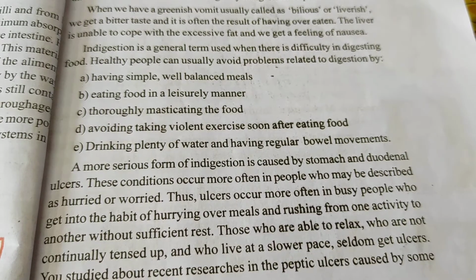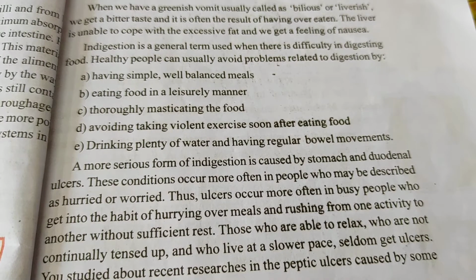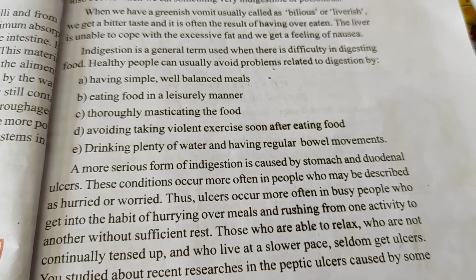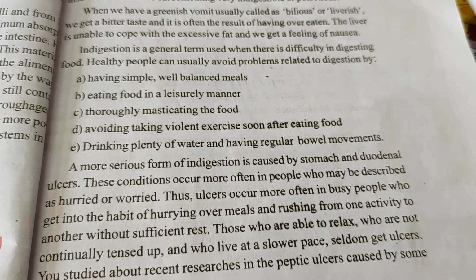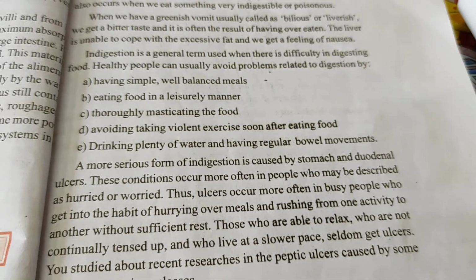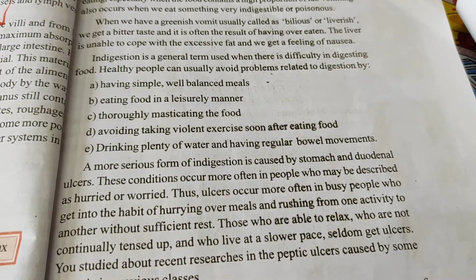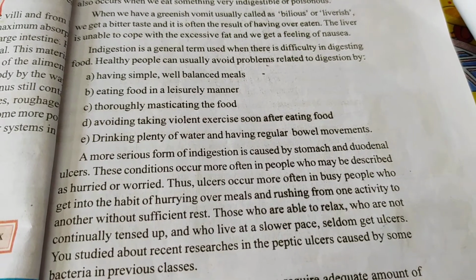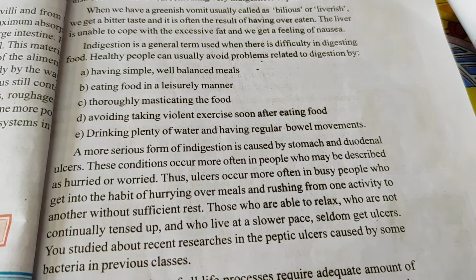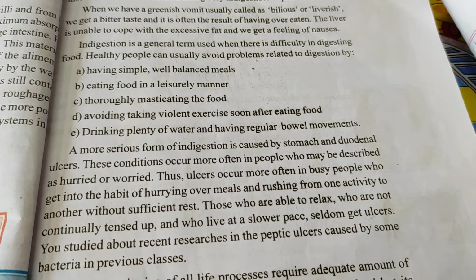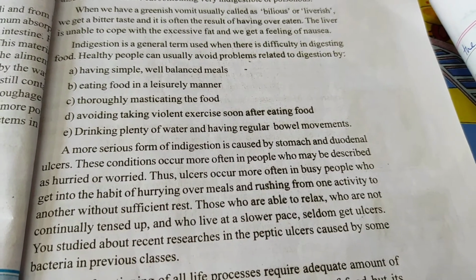That means the stool's passage should be there every day at the proper time. We must follow the same time regularly for excretion. Then there won't be any problem of acidity, gas formation or constipation. All these problems can be got rid of by doing like this. Then a more serious form of indigestion is caused by stomach and duodenal ulcers. Here duodenal ulcers also will be formed because of the irregular timings of food intake.